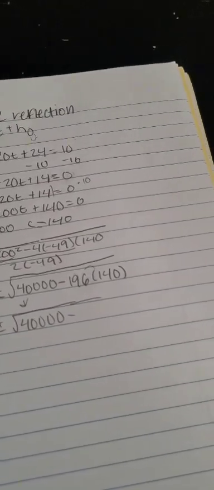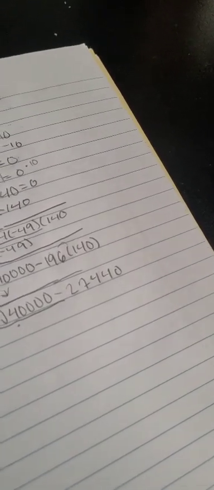Negative 200 plus or minus 40,000 minus 27,440, all over 2 times negative 49, which is negative 98. Sorry, I had to stop recording and record again.